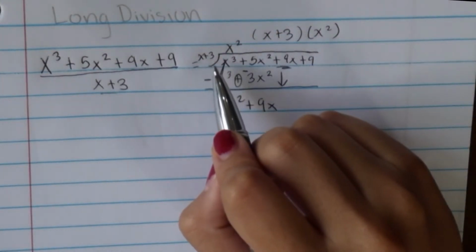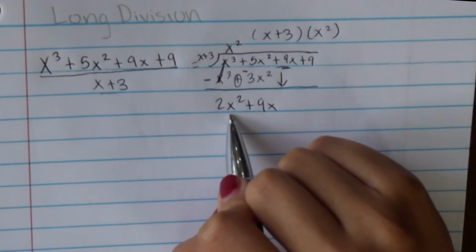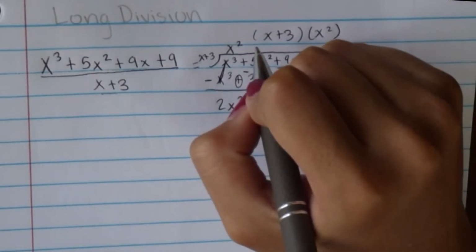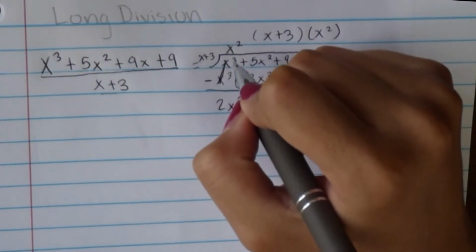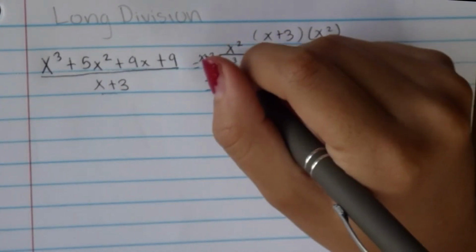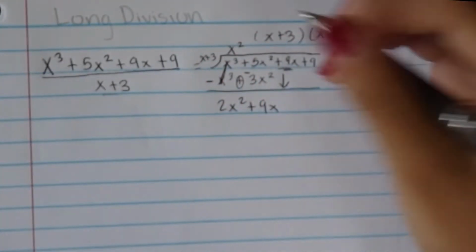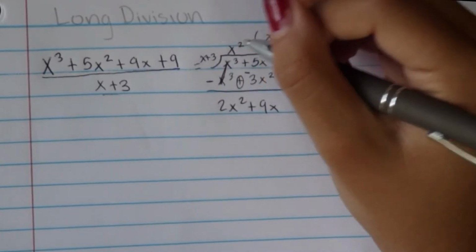Now we're going to focus on what times the divisor would equal 2x squared. We know that when we multiply 2 numbers with the same variable, you add the exponents.